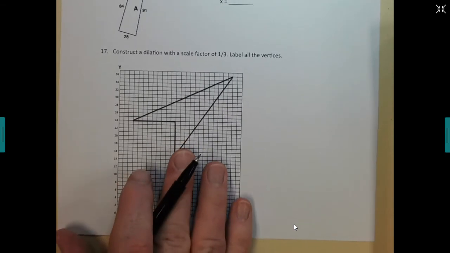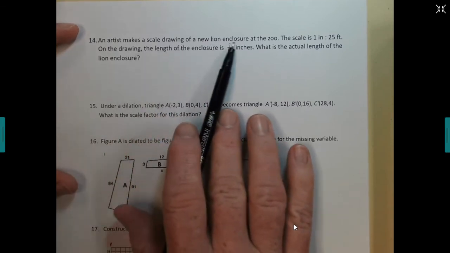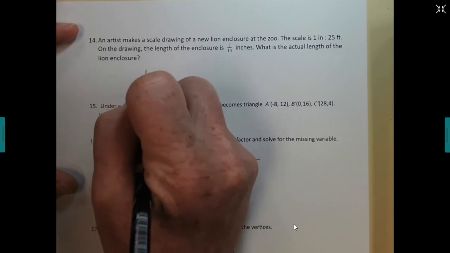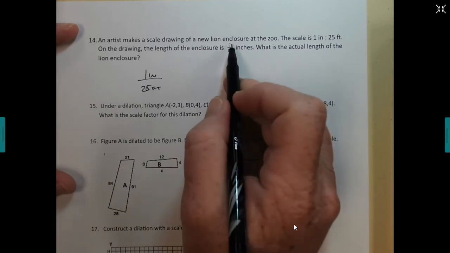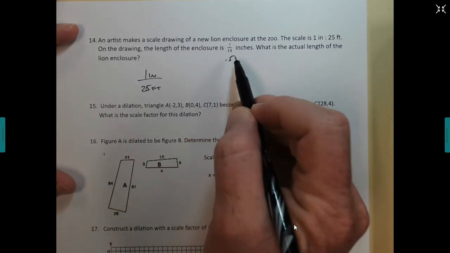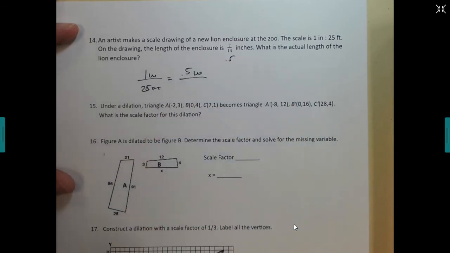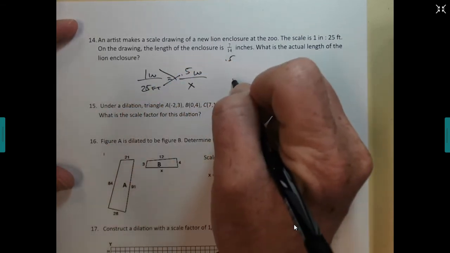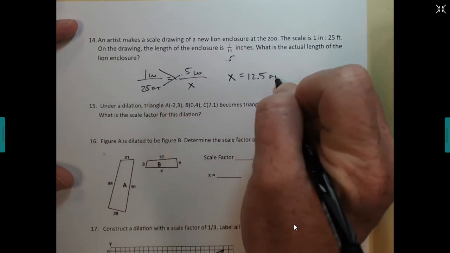I believe this is our last page. We're doing great. An artist makes a scale drawing of a new lion enclosure at a zoo. The scale is 1 inch to 25 feet. On the scale drawing, the length of the enclosure is 7/14. That's just 0.5 inches. What is the actual length of the lion enclosure? X. So if we cross multiply, I just get 1x. A half times 25 is 12.5 feet.